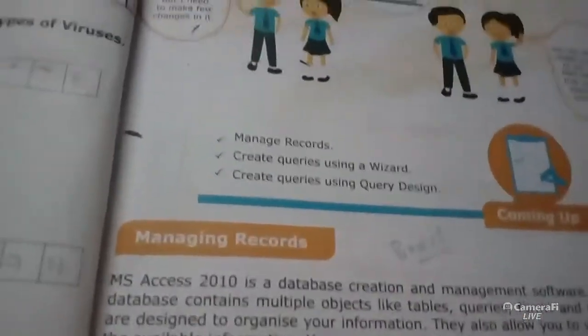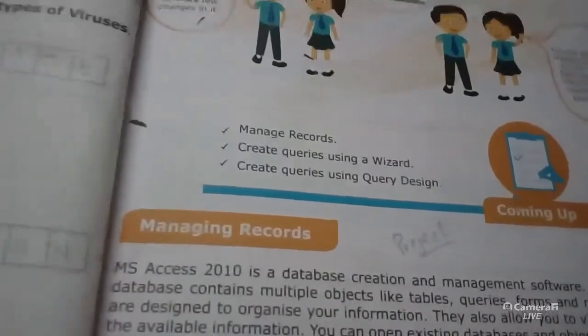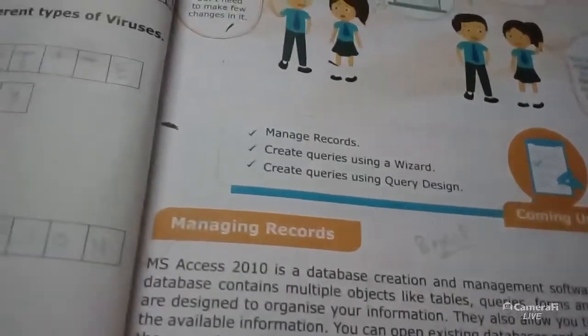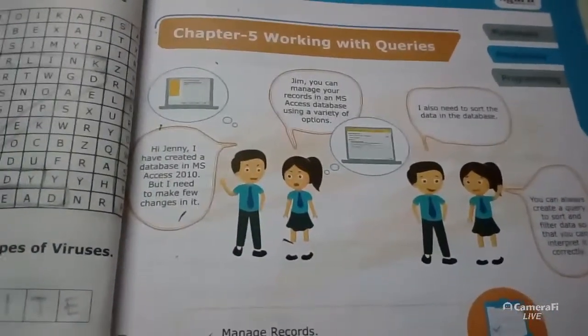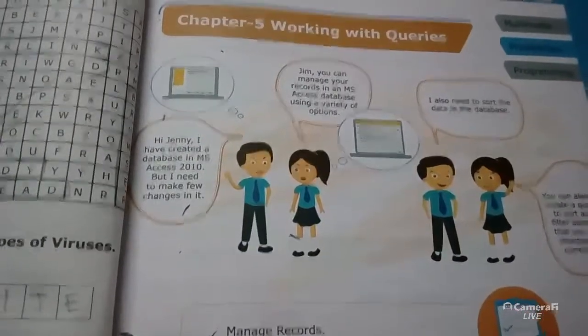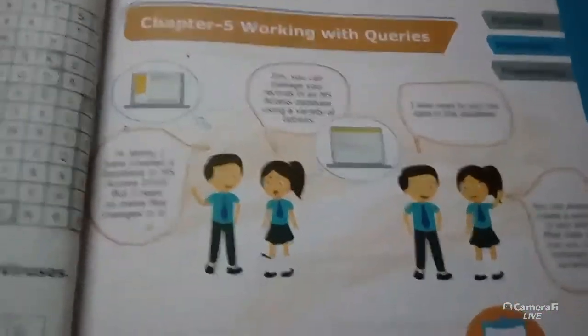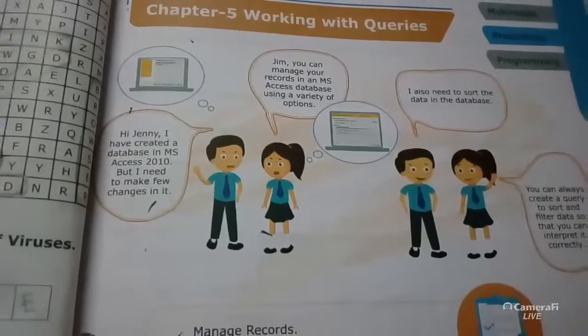Now I will start chapter 5. Chapter 5, Working with Queries. In this chapter we will learn MS Access.